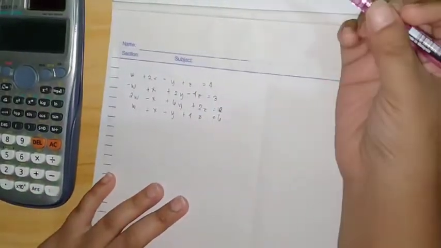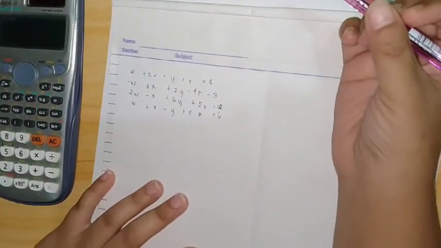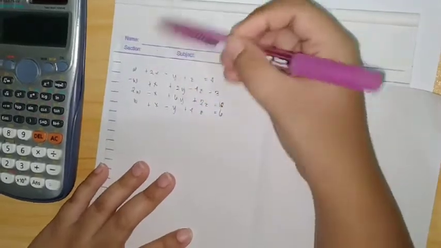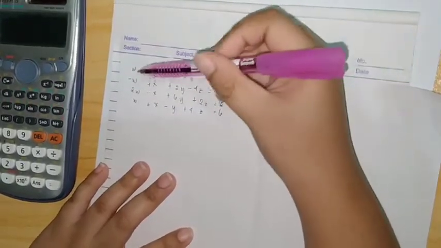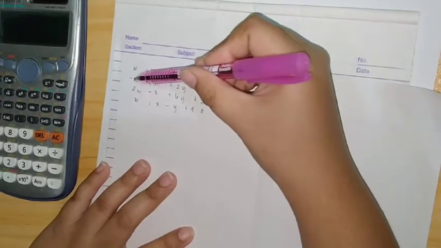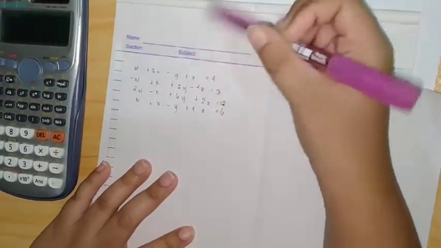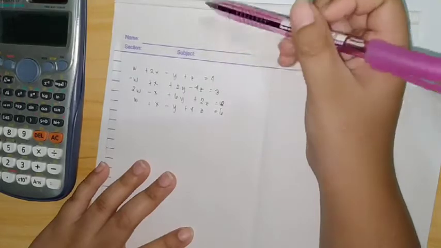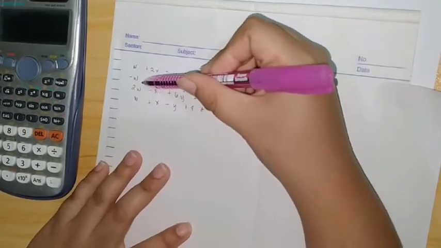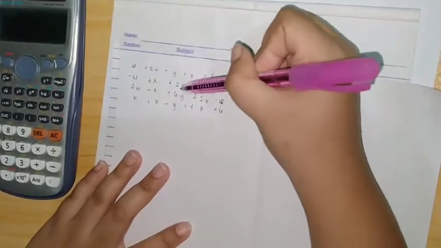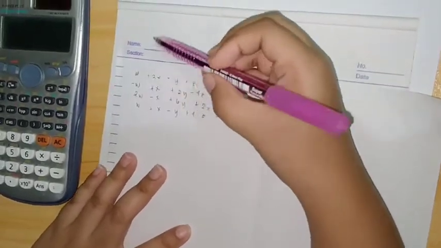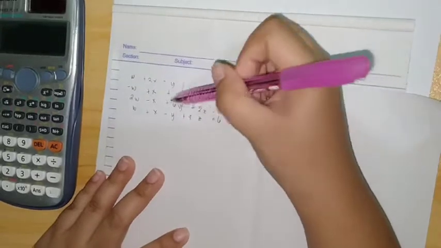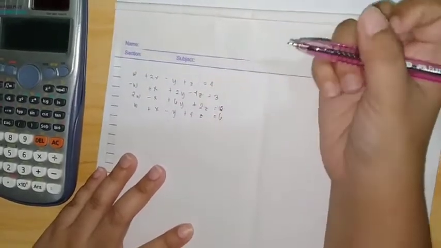So here's my example: a system of linear equations containing four variables. First equation, w plus 2x minus y plus z equals 4. Second equation, negative w plus x plus 2y minus 4z equals 3. The third equation, 2w minus x plus 6y plus 2z equals 12. And the fourth equation, w plus x minus y plus 4z equals 6.